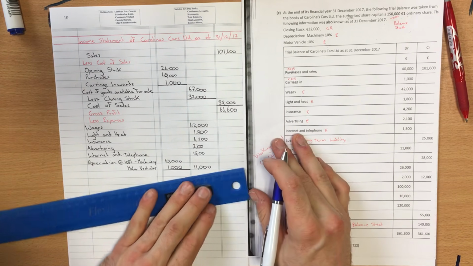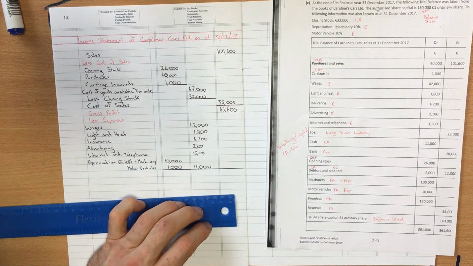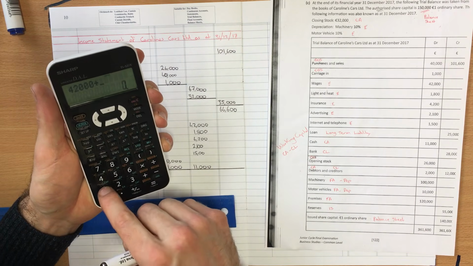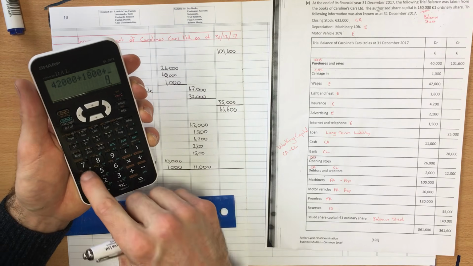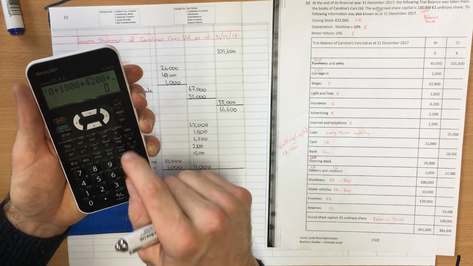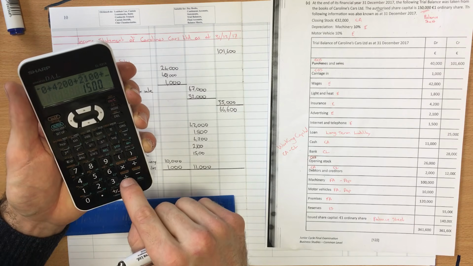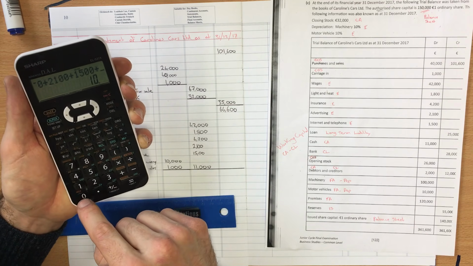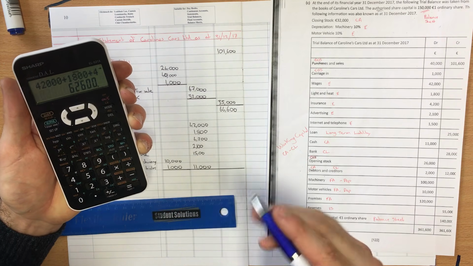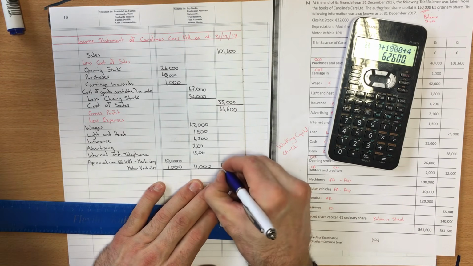Okay, so we add all of our expenses together. So it's going to be 42,000 plus 1,800 plus 4,200 plus 2,000, plus 1,500 plus our depreciation of 11,000 equals 62,600. And we put that out here into the far column.